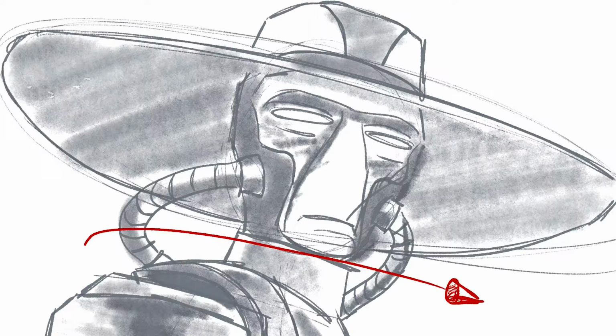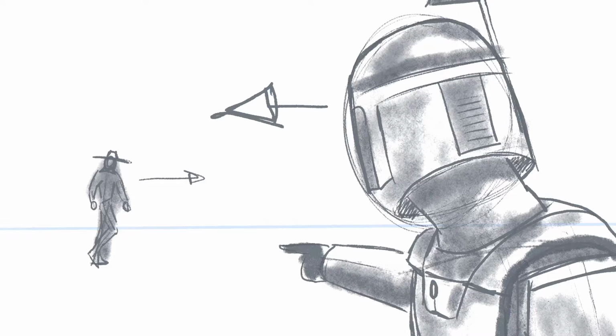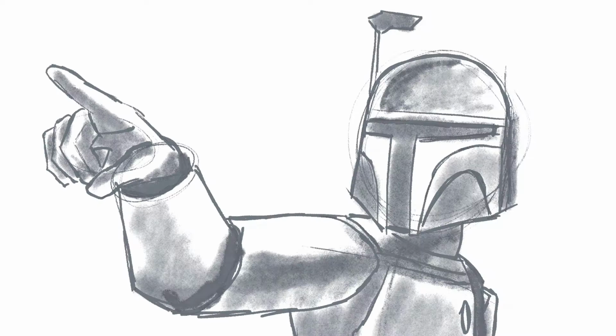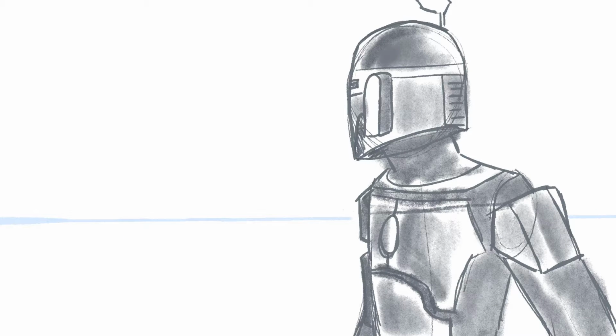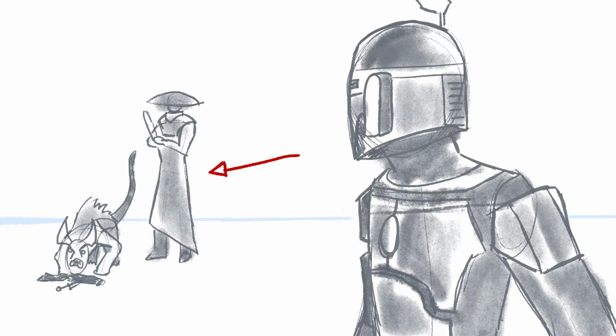So a lot of different people like to brainstorm in different ways. Most people, I think, like to just write out their ideas. I'm more of a visual person. I like to draw out my ideas.